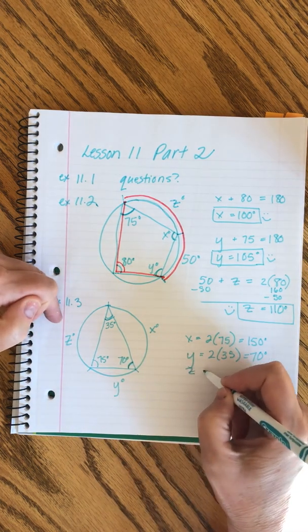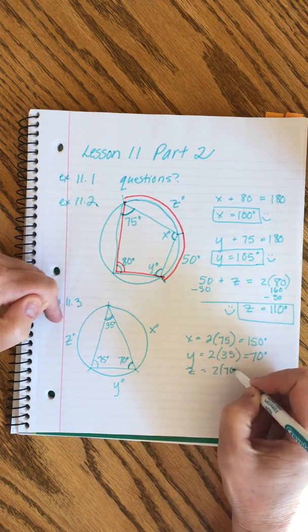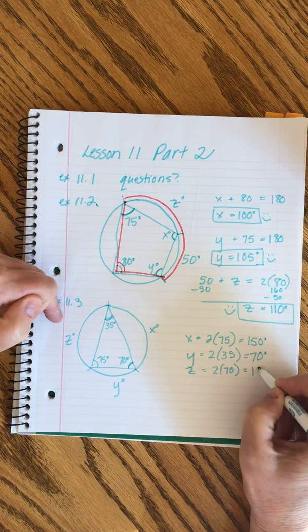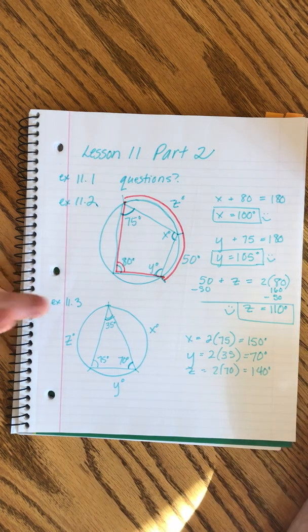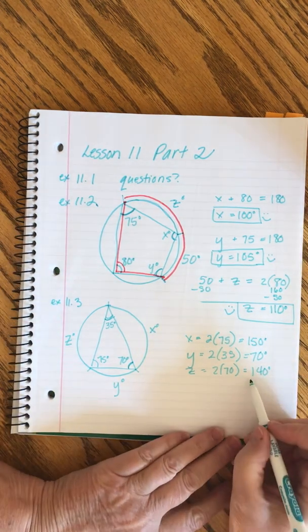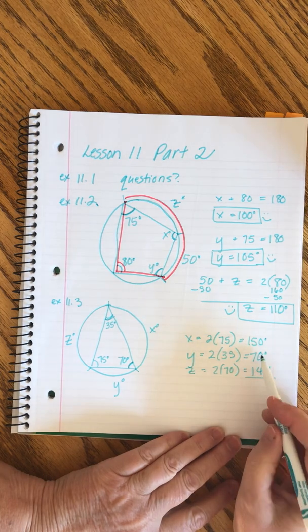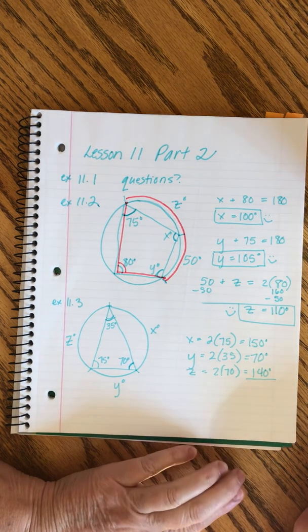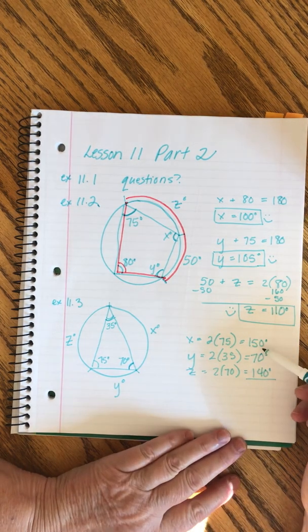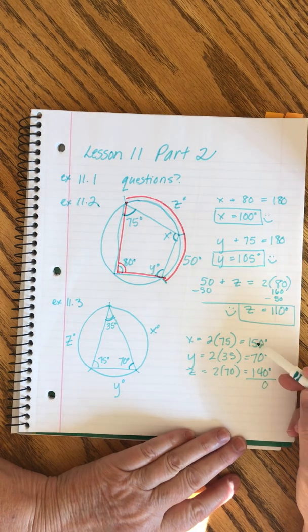And so then Z equals 2 times 70, which equals 140. Or the other way we could have done it is by taking advantage of the fact that these three numbers have to add up to 360. Let's just check and make sure that they do.